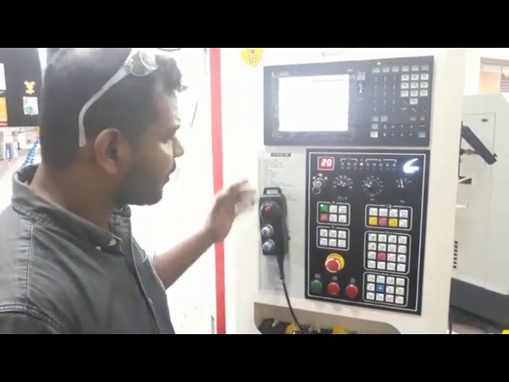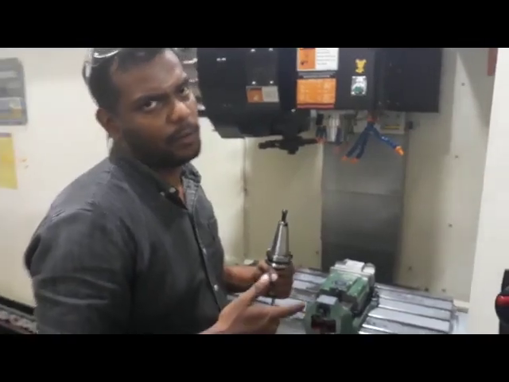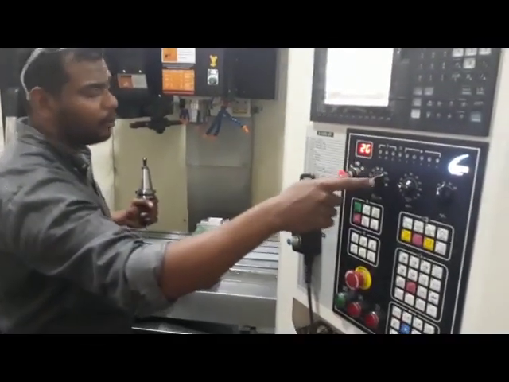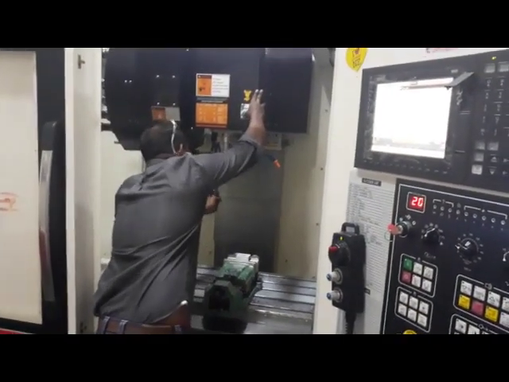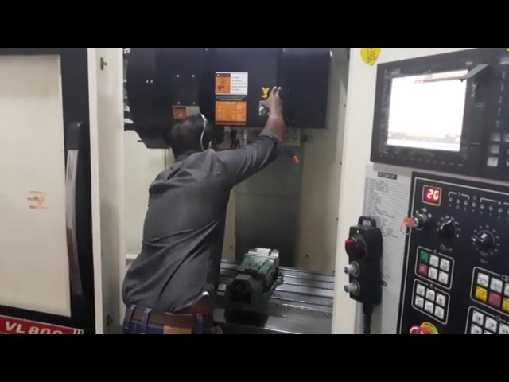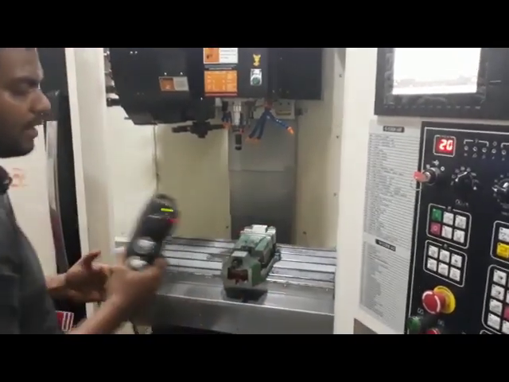I won't go into the details, but I'm going to take the work offset using a part probe, and I'm going to put this onto handle mode, and then I'm going to turn this button. You can see that it's securely tightened. Then I'm going to use this handle ring.